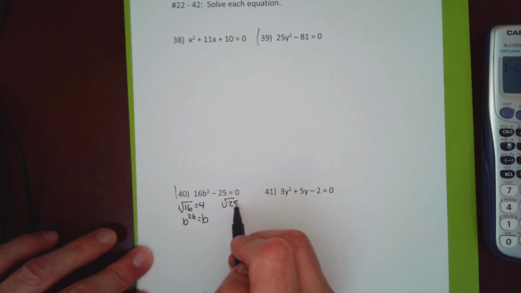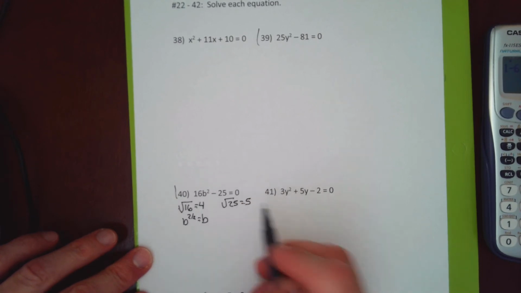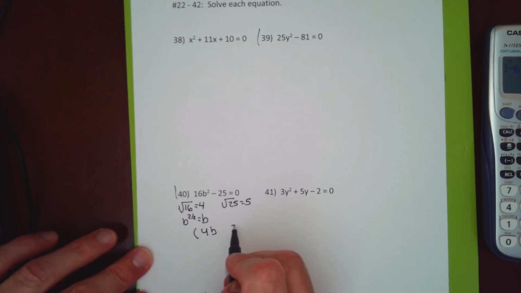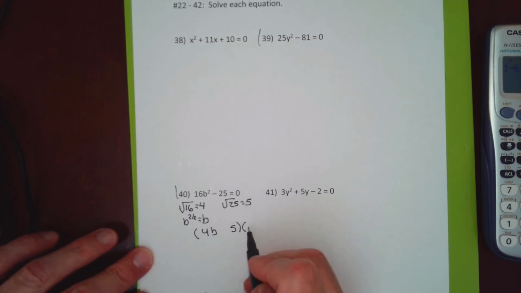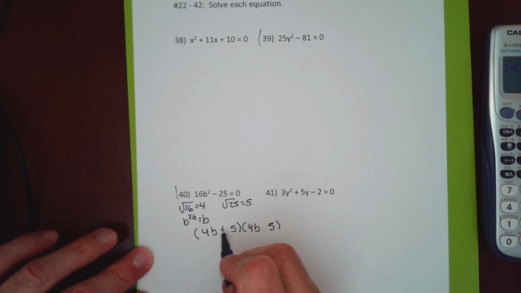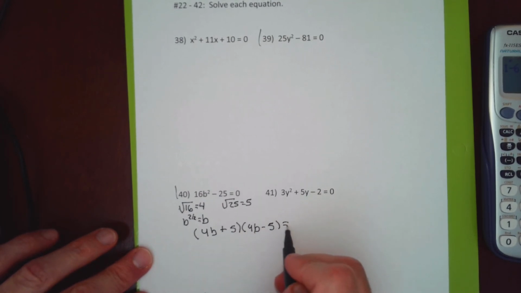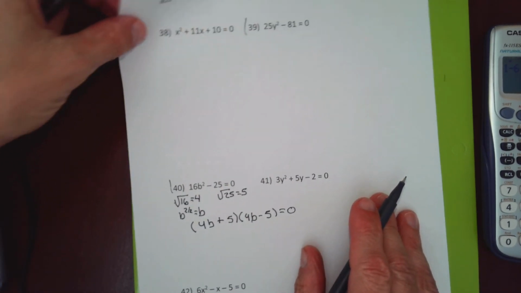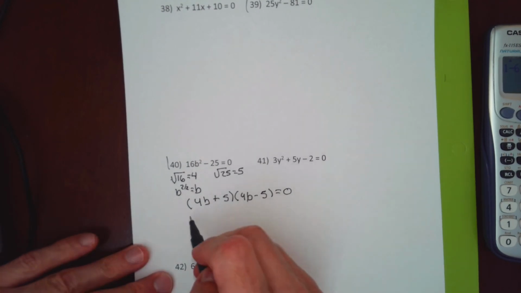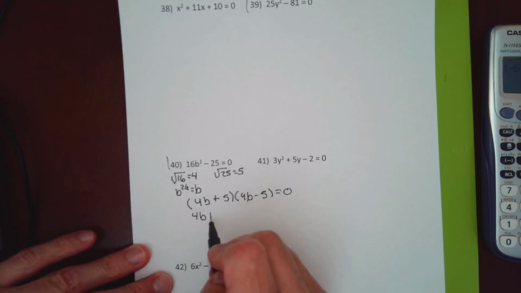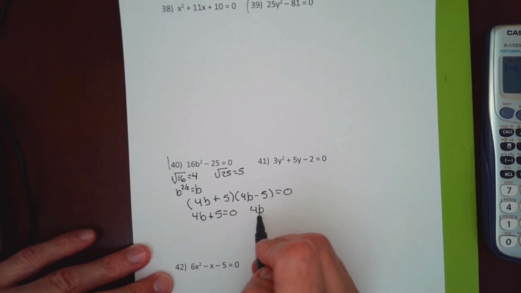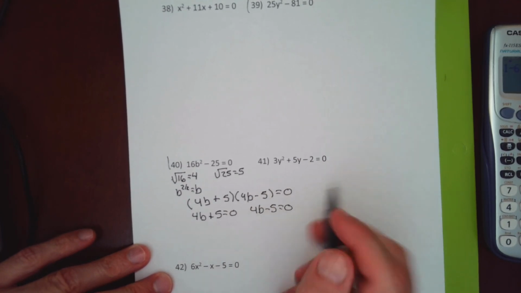And so in problem 40, I'll get a 4b to lead off my parentheses and a 5 to end my parentheses. And one parenthesis will get a plus, the other will get a minus. Now that I have it factored, I'll set the factors equal to 0. I'll do 4b plus 5 equal to 0, 4b minus 5 equal to 0.